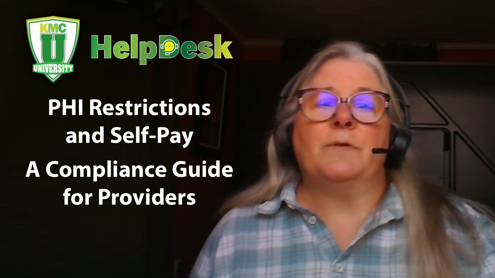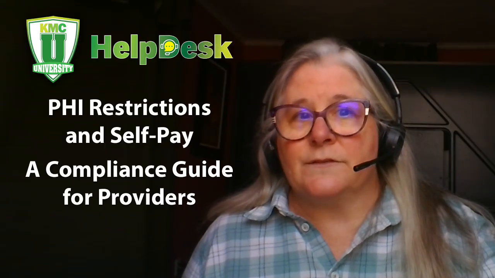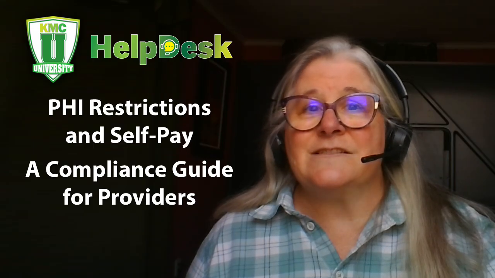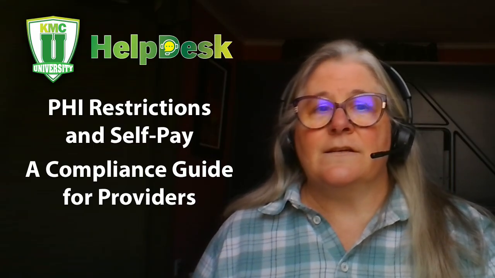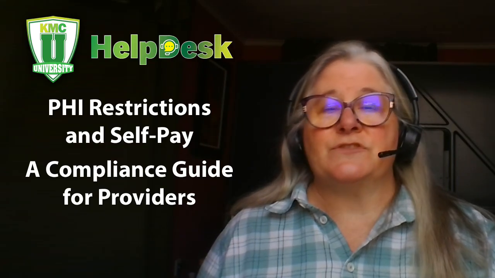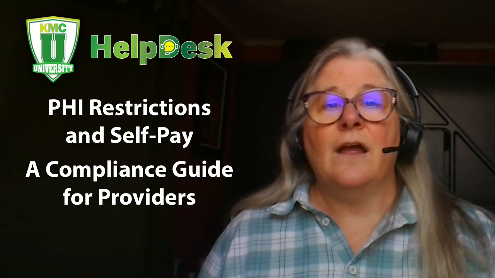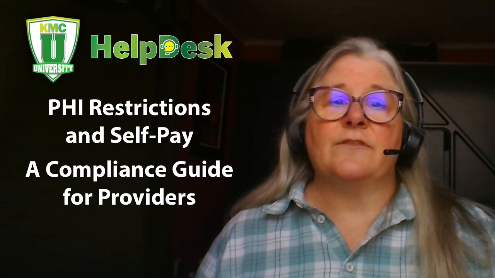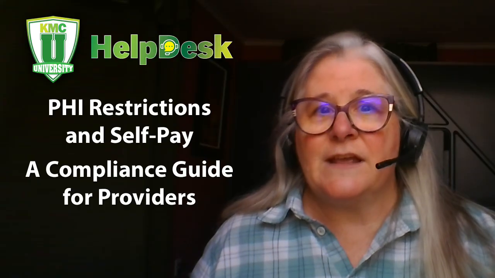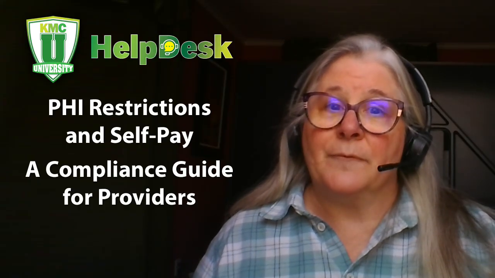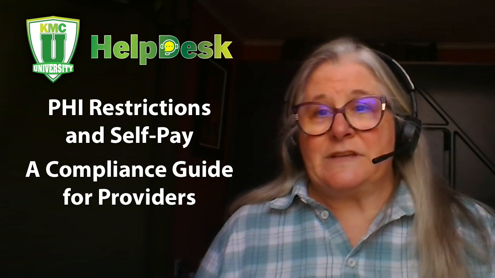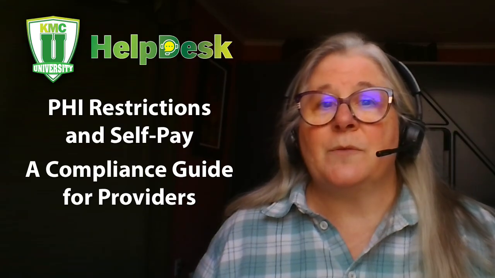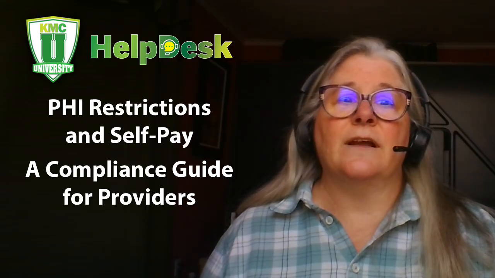The HITECH HIPAA Omnibus Rule, effective September 23, 2013, took requests for restrictions one step further and required that a covered entity must agree to the request from an individual to restrict disclosure of protected health information about that individual to a health plan, if the disclosure is for the purpose of carrying out payment or healthcare operations and not otherwise required by law, and the protected health information pertains solely to a healthcare item or service for which the individual, or the person on behalf of the individual, has paid the covered entity in full.